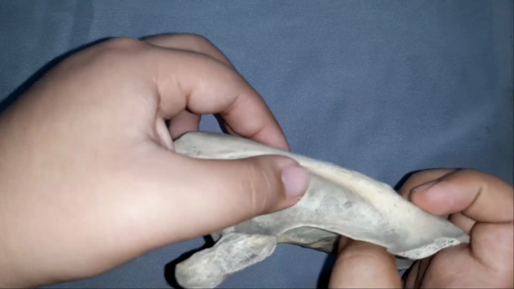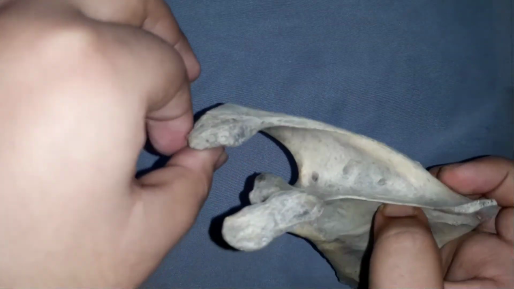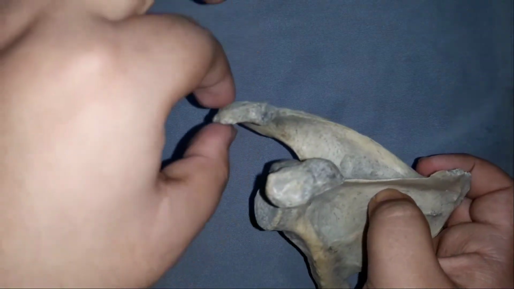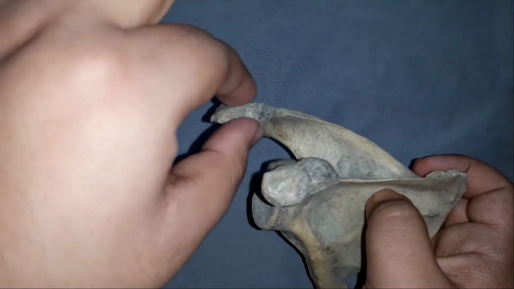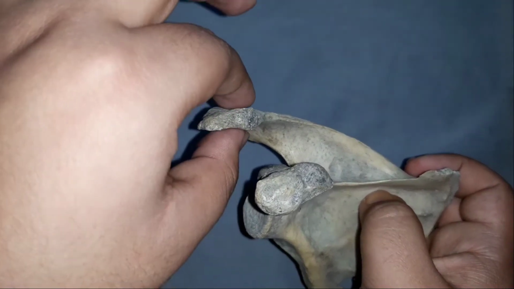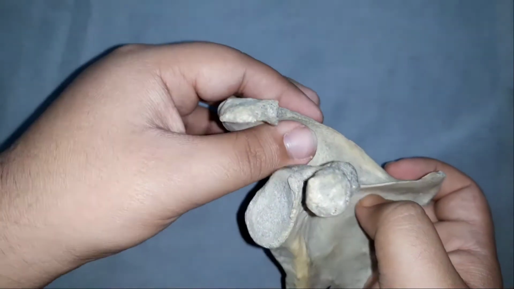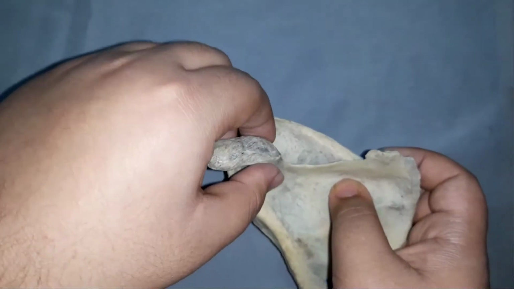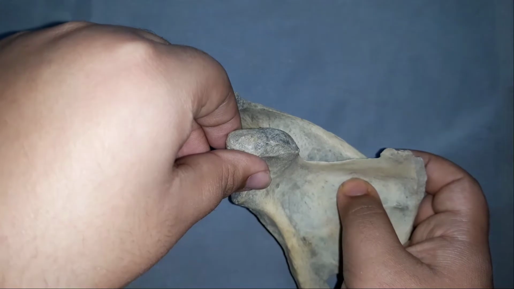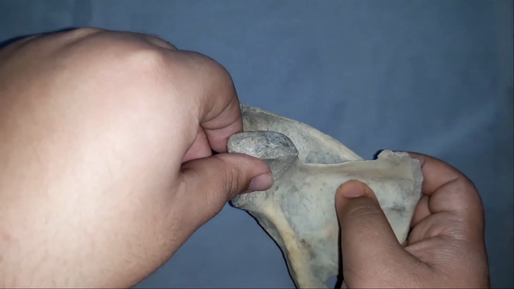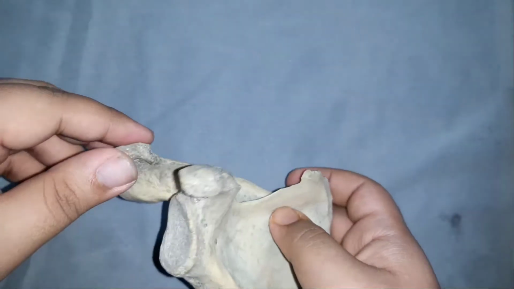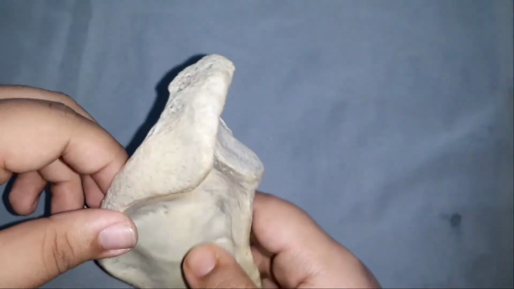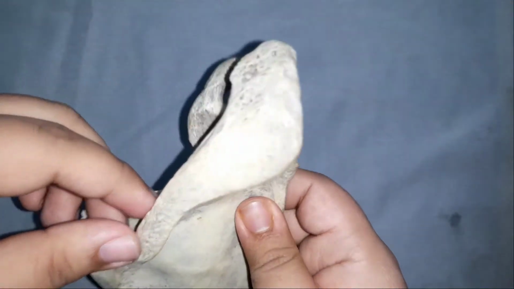Acromion process is actually a continuation of the spinous process, right? See, superiorly you're seeing that this is the acromion process. We all know that it articulates with clavicle. Anyways, that is actually a continuation of the spinous process itself. This is the coracoid process, right? Okay, so that's more or less about the processes of the scapula.